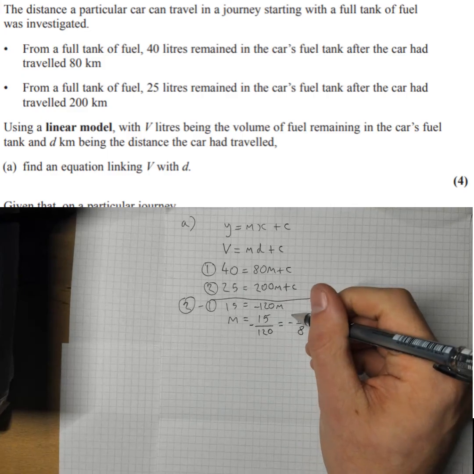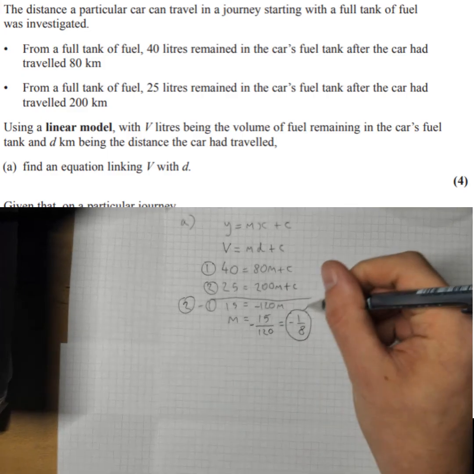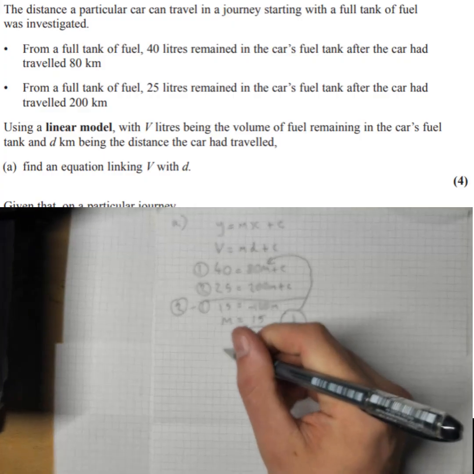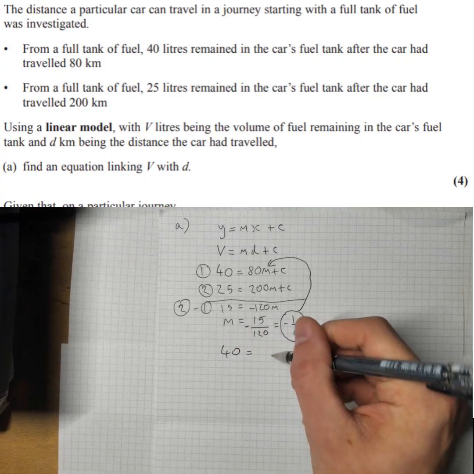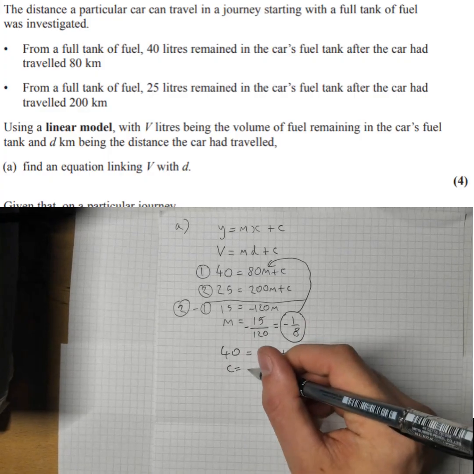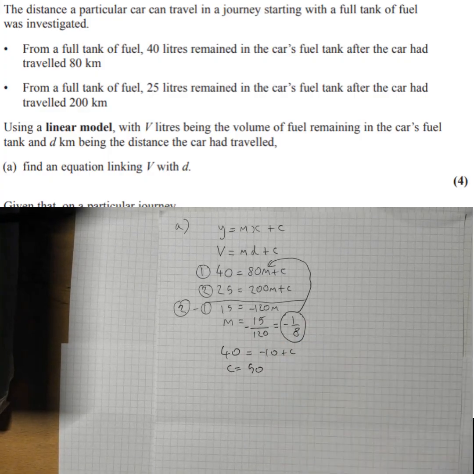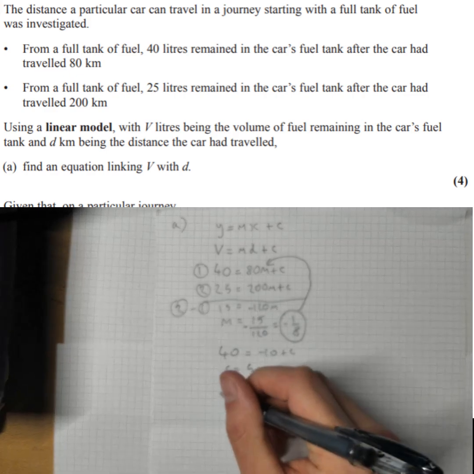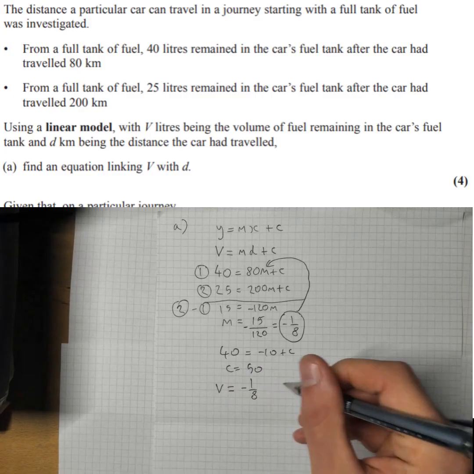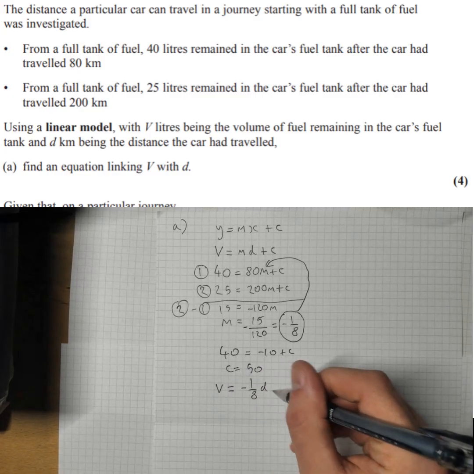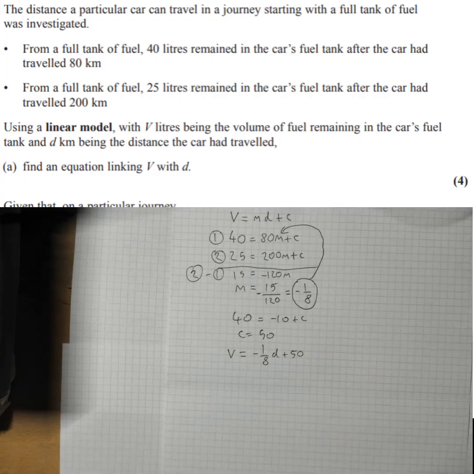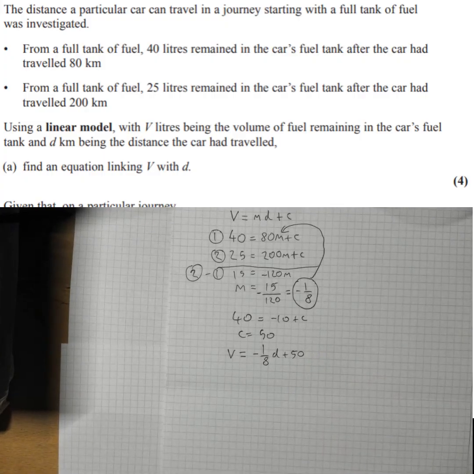It seems fairly straightforward that I might as well stick it back into that one, because minus an eighth of 80 is going to give me minus 10, so c, my y-intercept, equals 50. We want the equation linking V and D, so the full equation will now be V equals minus an eighth D plus 50, and that's going to tell us quite a lot of information. So that's part A done.